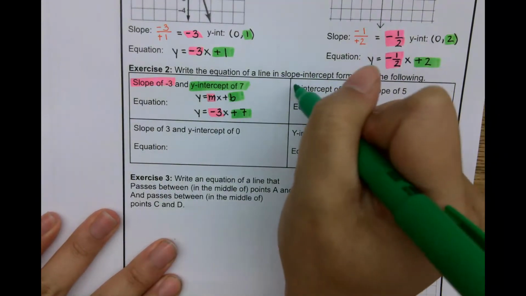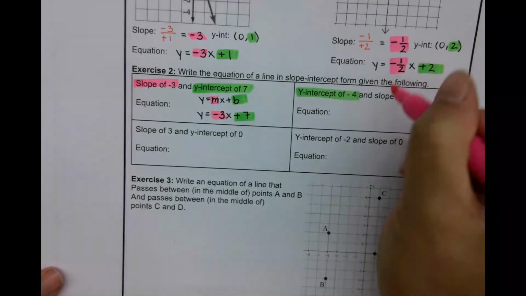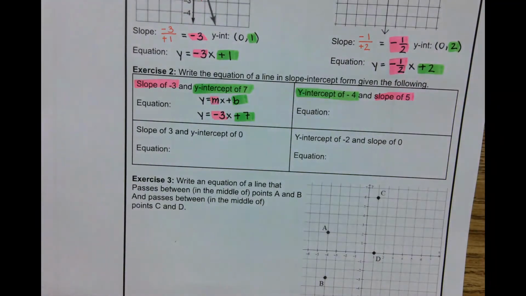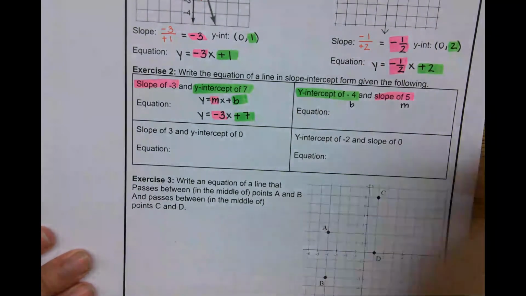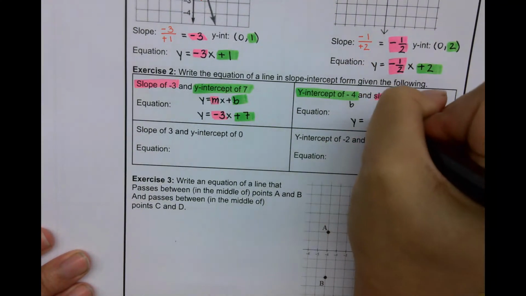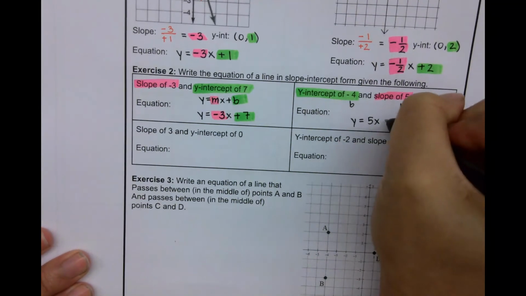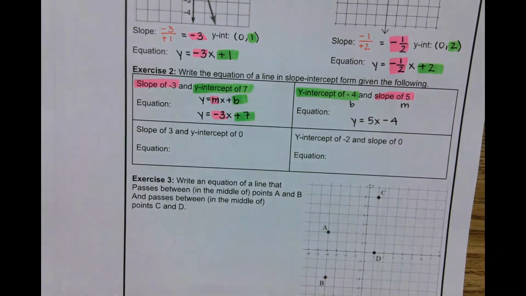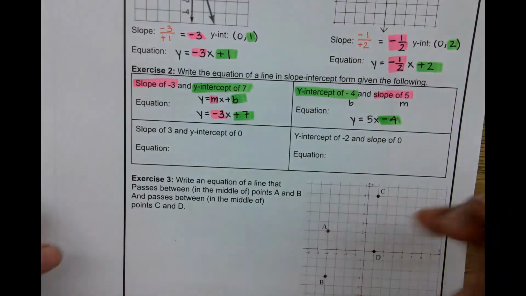So this time I'm told the y-intercept is -4. I'm told the slope is 5. So this here's my m, this here's my b. So y equals mx plus b, so 5x plus b. Instead of writing plus -4, I'm just going to write -4. Nice and easy, right? Cool.